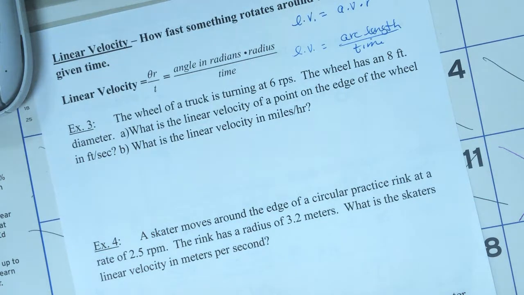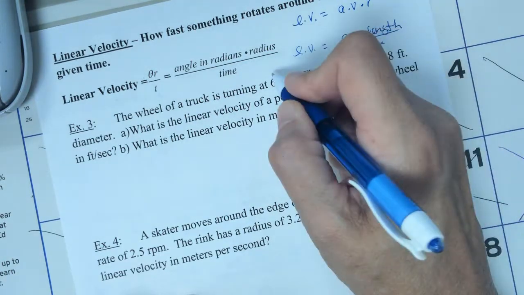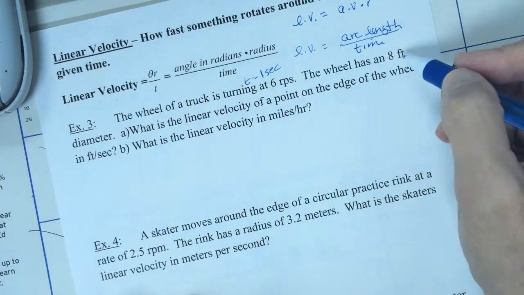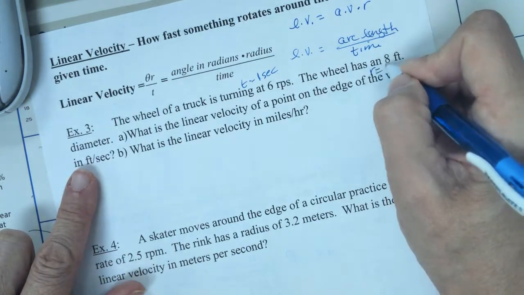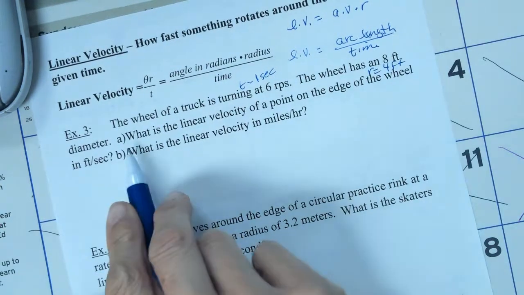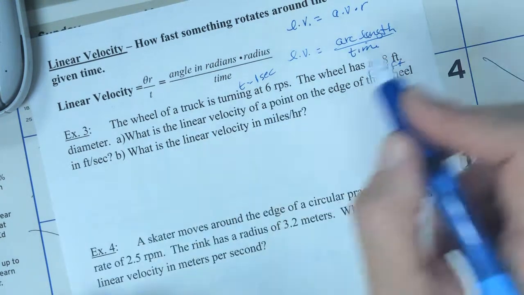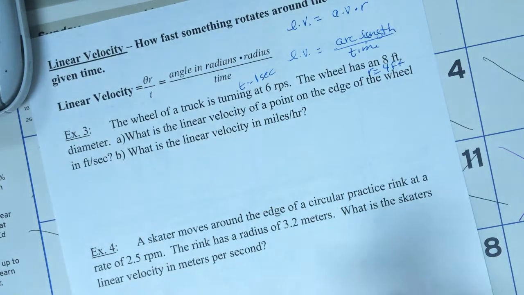So example 3, we've got the wheels of a truck turning at 6 RPS. So that's 6 rotations per second. So 1 second is my time. The wheel has an 8 feet diameter, so that means my radius is 4 feet. And first I want to know what the linear velocity of a point on the edge of the wheel is in feet per second. And then once we get that, they want me to convert it to miles per hour.